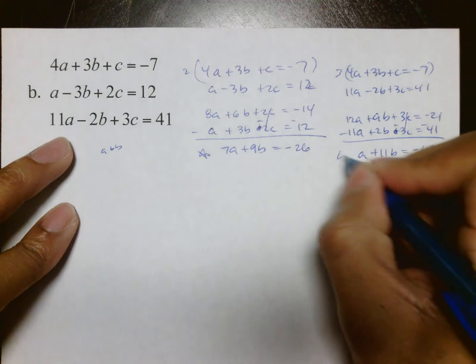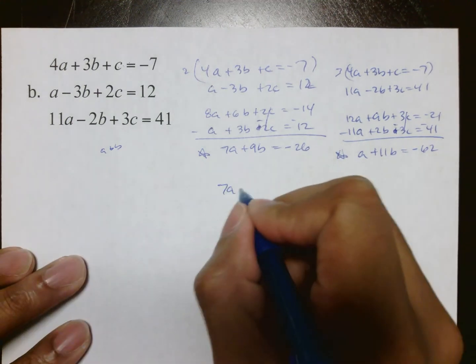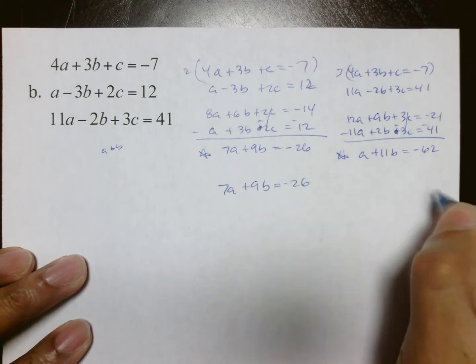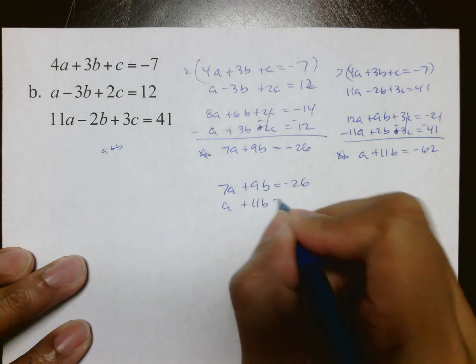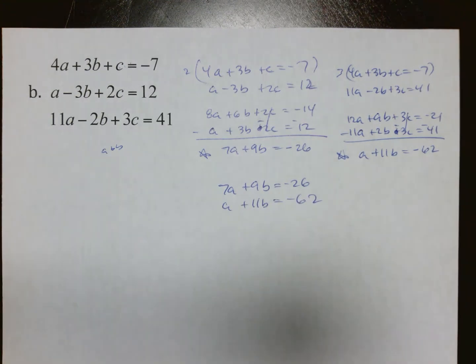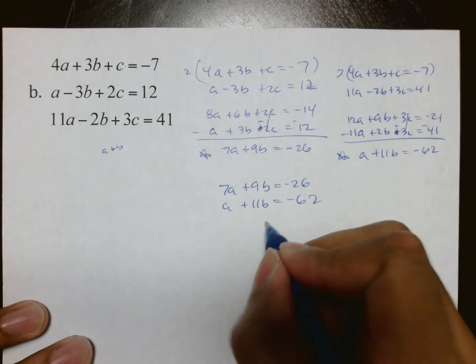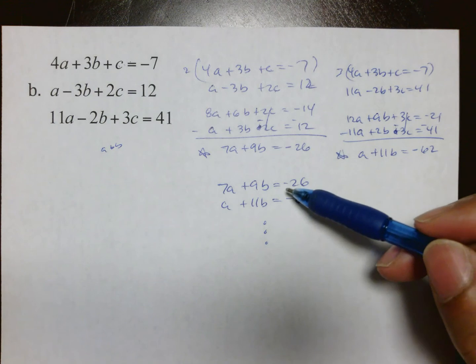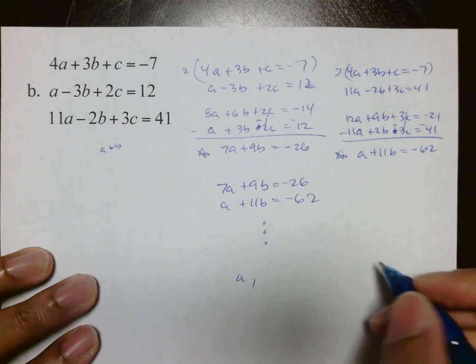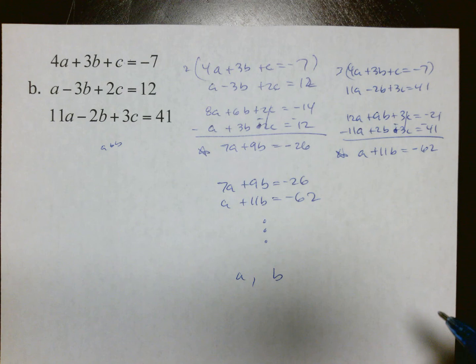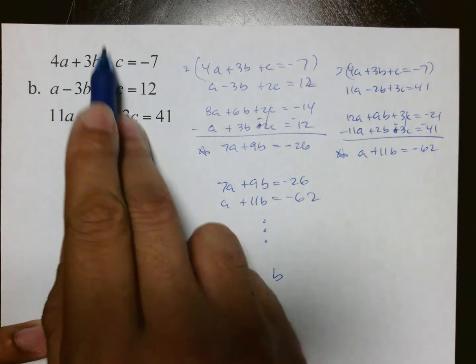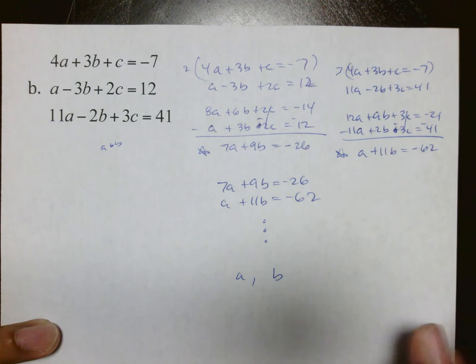Again, here's one equation. Here's another equation. We will now stack those up. 7A 9B equals negative 26. And you now have your system. For the sake of time, I'm going to put my 3 dots here because again, what you would do here is do your work, find A, find B. Once you find A and B, you would then go back and work that out. And again, I'll probably work that out for you in person if you want, but again, the bottom line is the hard part is getting from 3 variables, 3 equations, down to 2 variables and 2 equations.